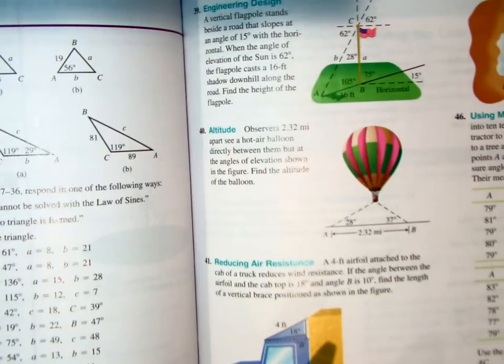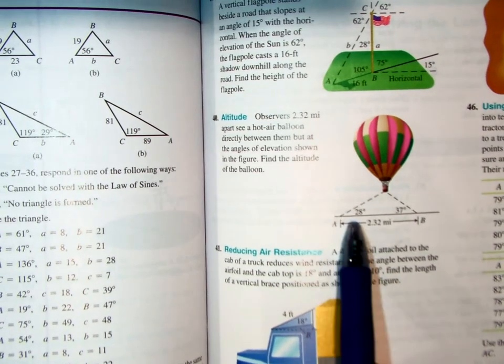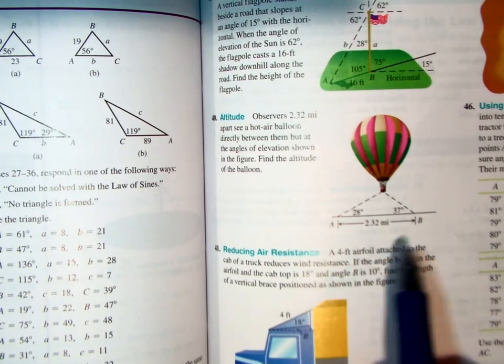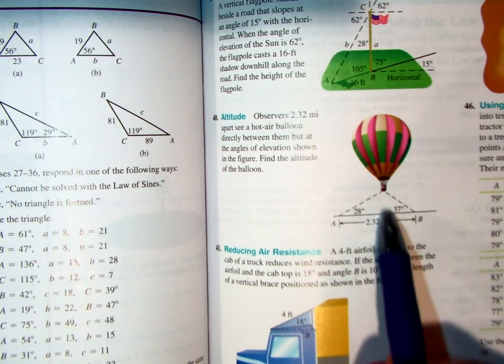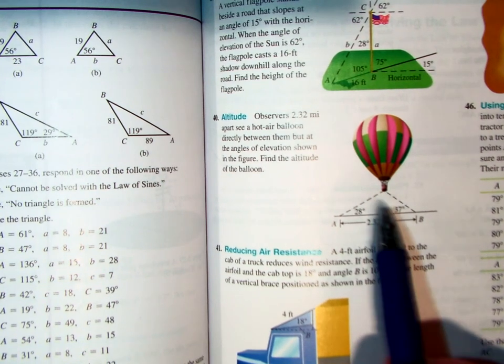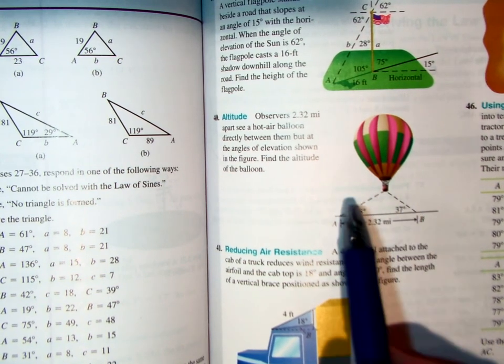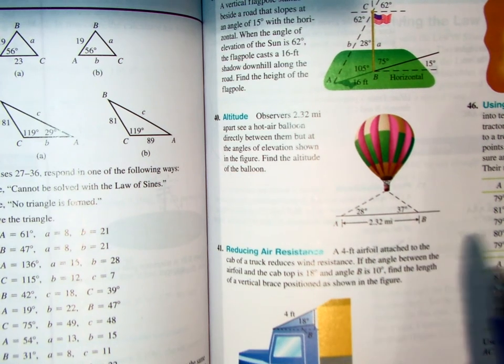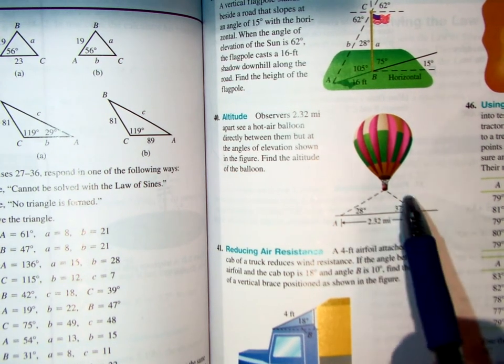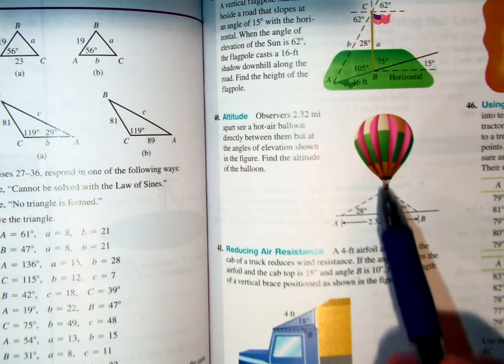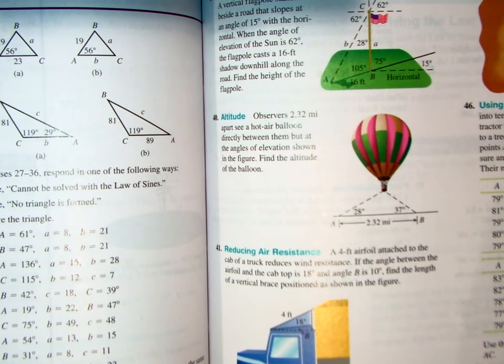And 40 is the same kind of thing here. You know that the distance between A and B is 2.32 miles. You know these two angles, you want to find the height. Now, first thing you have to do is find one of these two sides. It doesn't matter which one, and you don't have to find both. Just find one of these two sides, and then once you find one, you draw a right triangle and find the height of that balloon.